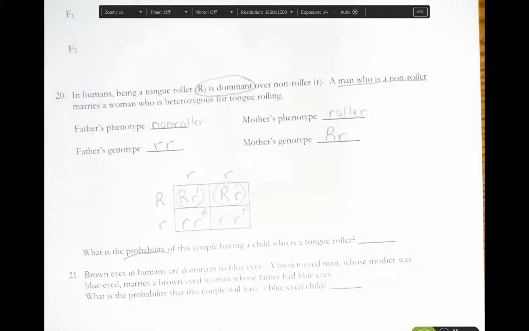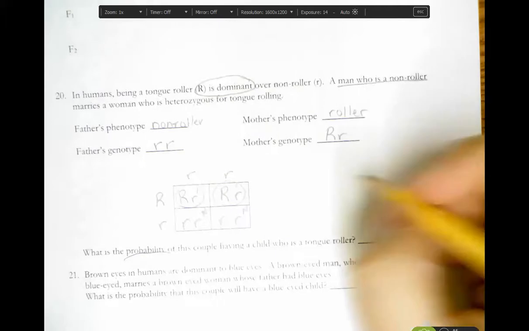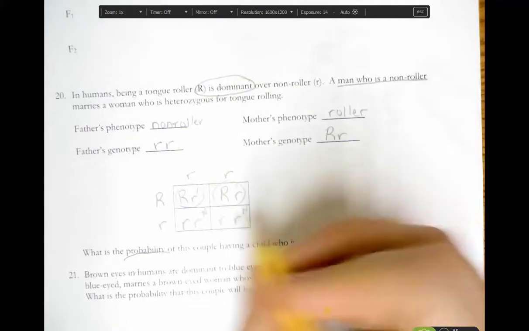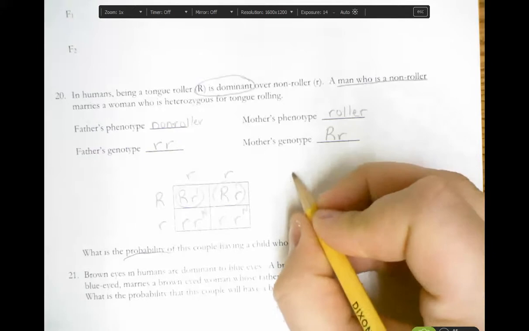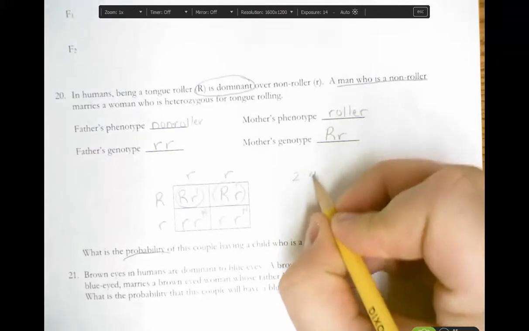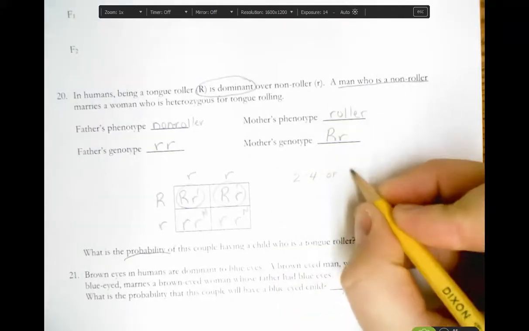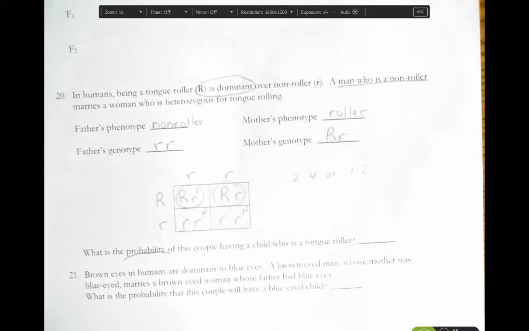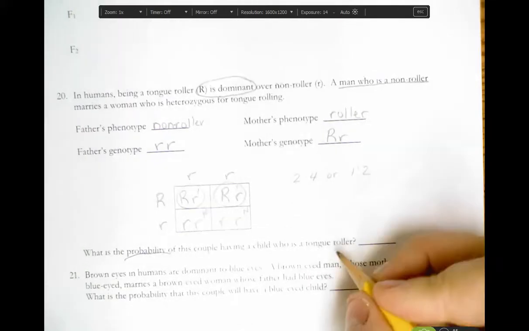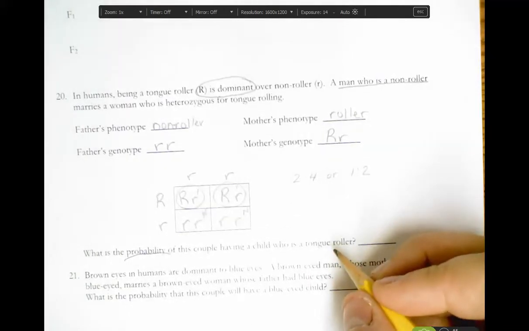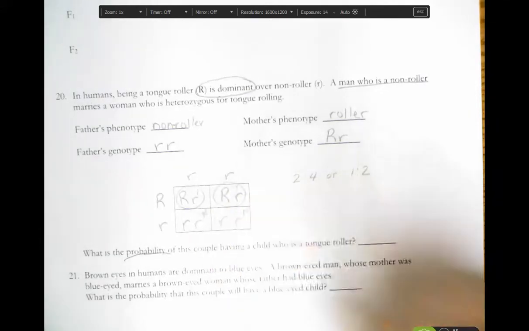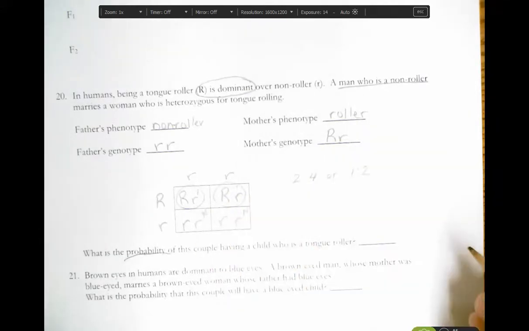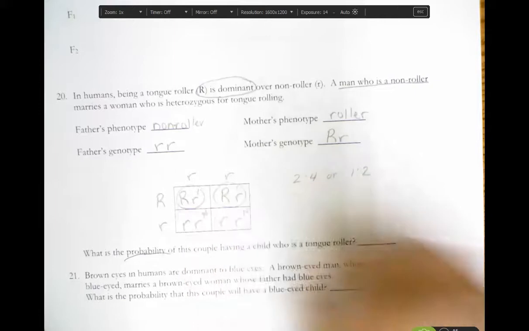So, what is the probability of the couple having a child who is a tongue roller? I want to walk through all the different ways we could write this probability. How can we write it as a ratio? It is 2 to 4, or in lowest terms, a 1 to 2 ratio, right? How can we write this as a fraction? How many boxes do we have? 4.